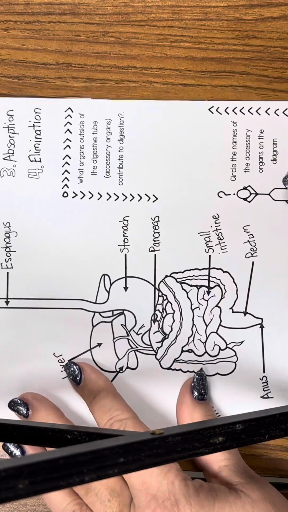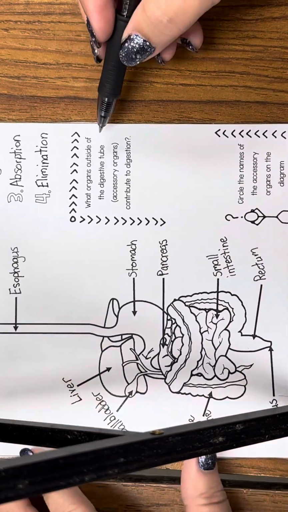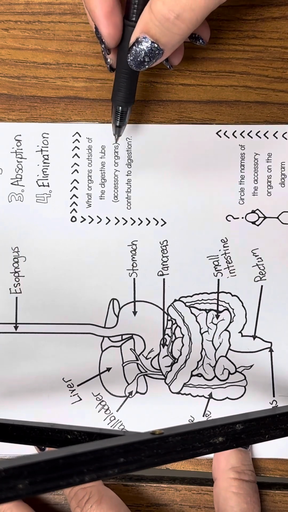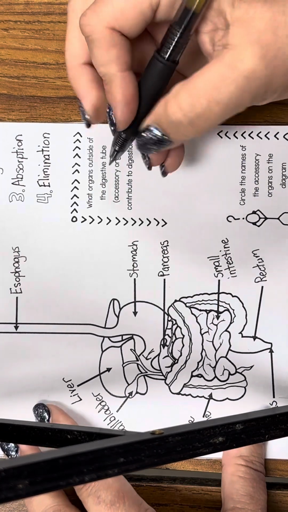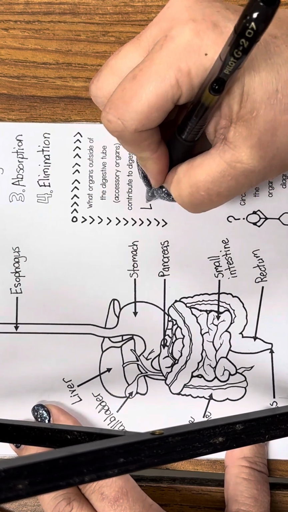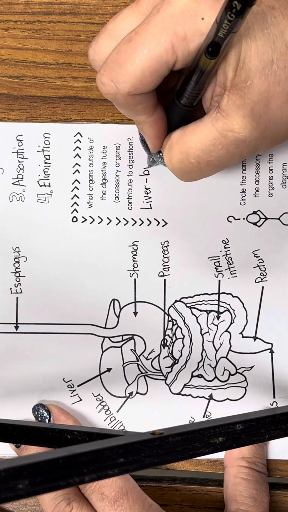Okay? So what organs outside of the digestive tube, otherwise known as the accessory organs, contribute to digestion? So we said the liver, and remember the liver makes bile.